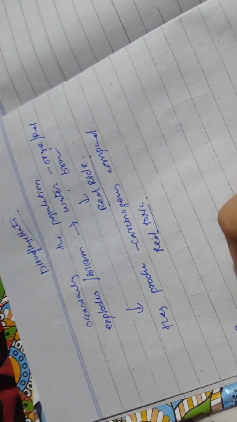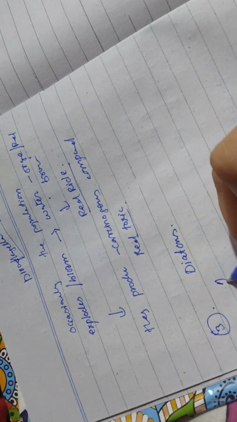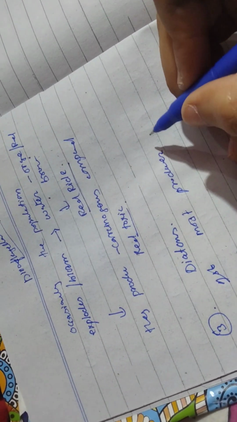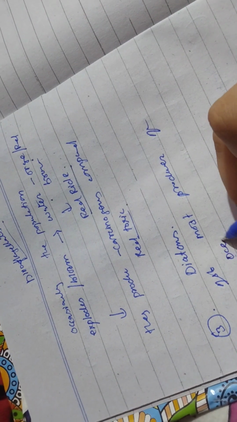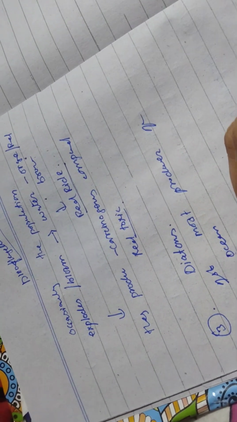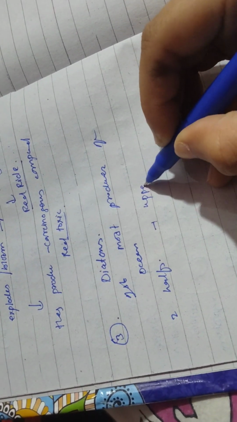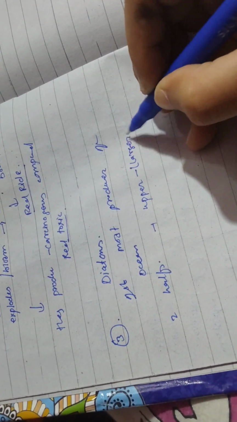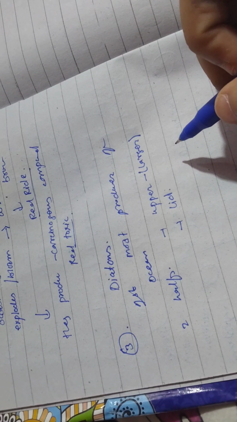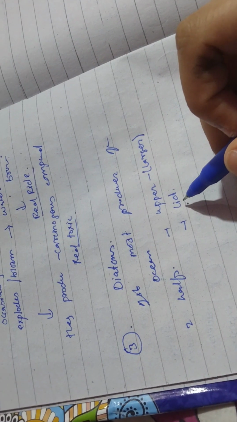Right. So let us discuss the third one, which is diatoms. Right. It is the first most producer of ocean, or you can say the marine, right? And basically it consists of two halves. The upper one is basically known as the larger one, and the smaller one is basically known as lid, right?